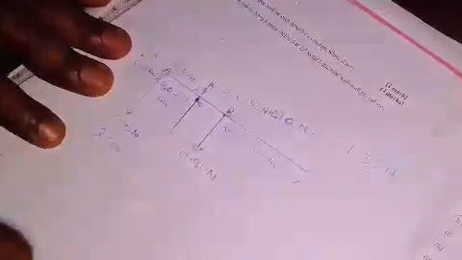Calculate the moment of the mass about the knife edge. 2 marks. This is the knife edge at C. The moment of the mass about the knife edge. We know that from here, right here, was 40 centimeters. Meaning that from this point, right here, should be what? 40 minus 15 centimeters, which will give us 25 centimeters.